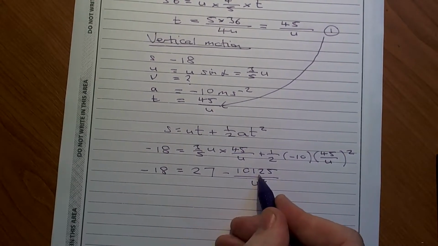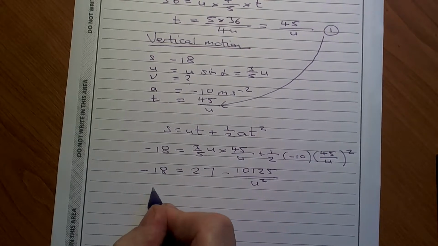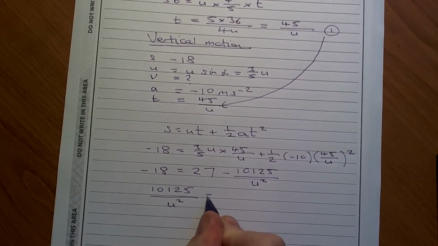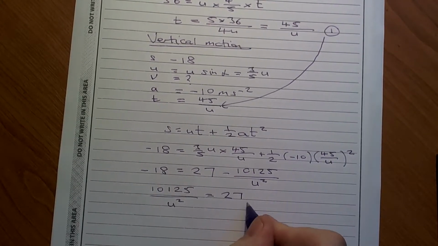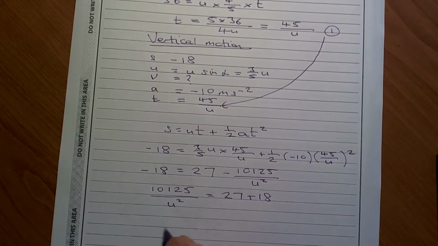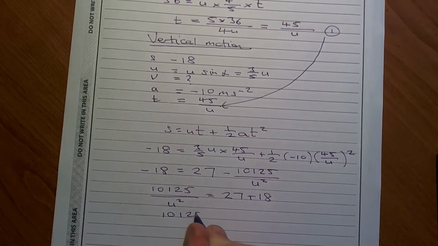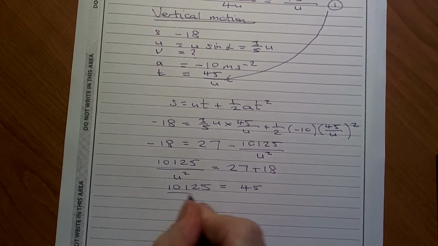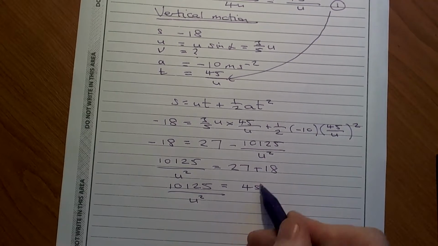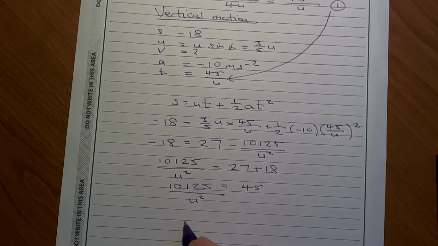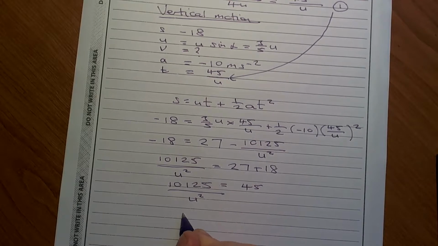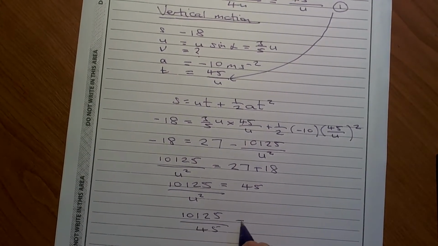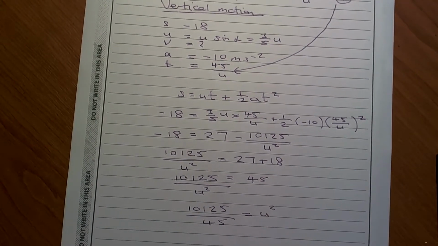Okay, so if I bring this u squared term over here, I will get 10125 over u squared equals 27 plus 18. So 10125 equals 45, and then we've got u squared under there. So if I cross multiply, I'm going to get 10125 over 45 equals u squared.